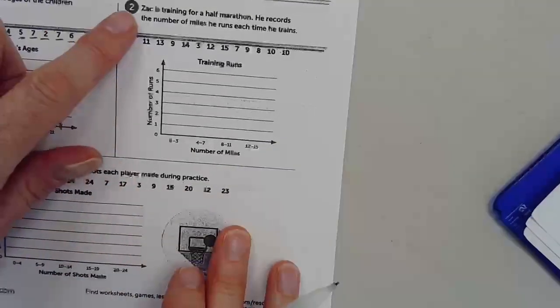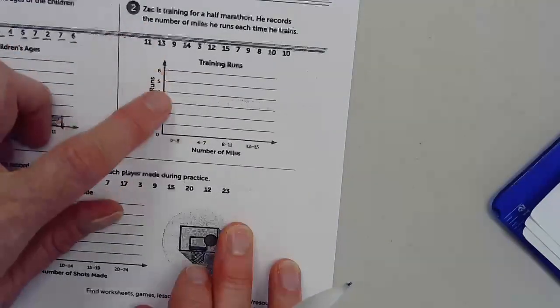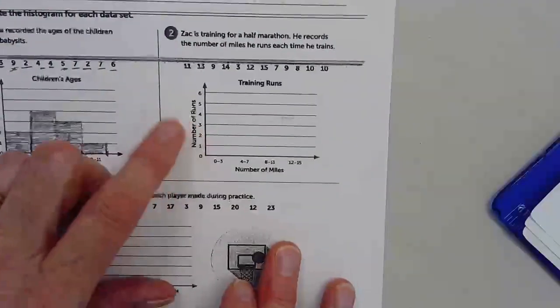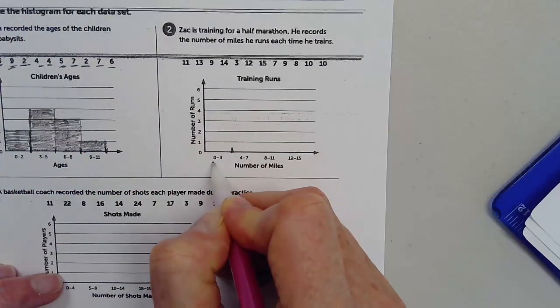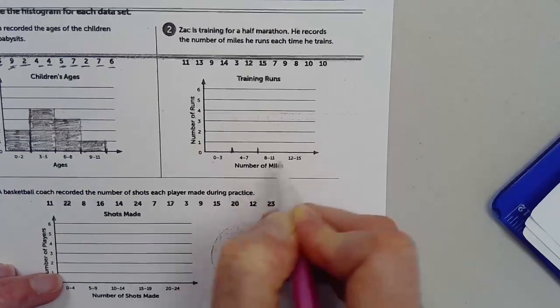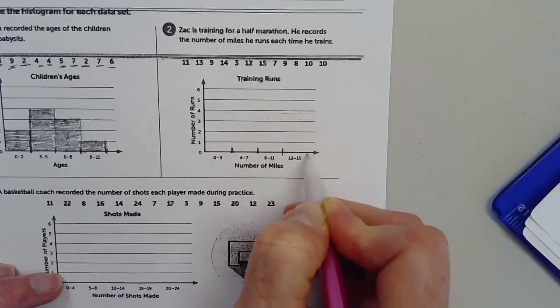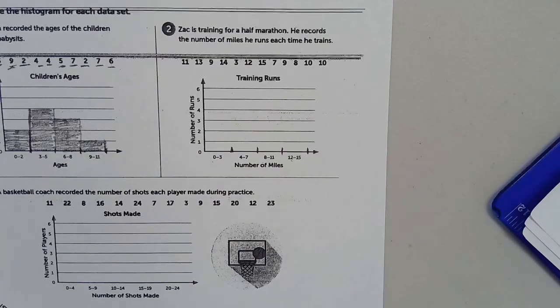All right, for the next one, Zach is training for a half marathon. He records the number of miles he runs each time he trains. Go ahead and look. Make sure you put your little marks. You want 0 to 3. The next one is 4 to 7. The next one is 8 to 11. And the last one is 12 to 15. Remember, it's anything in between.